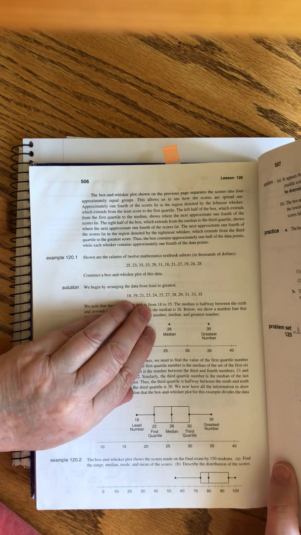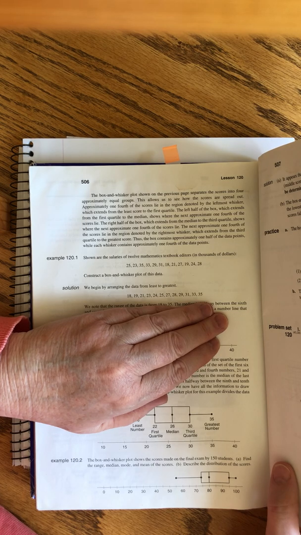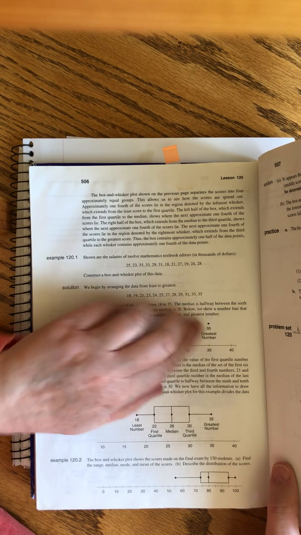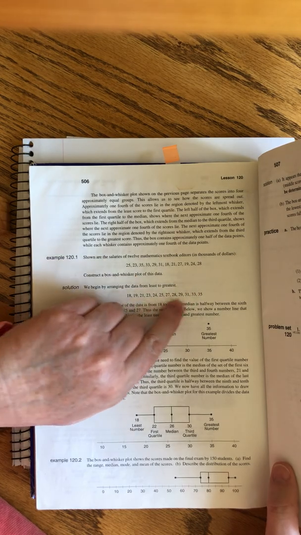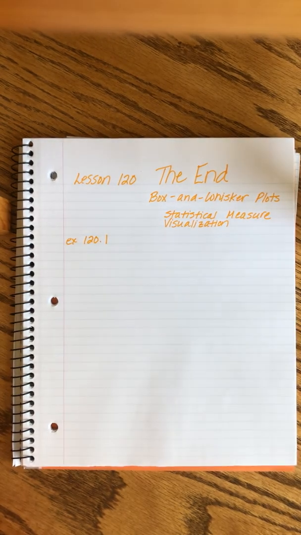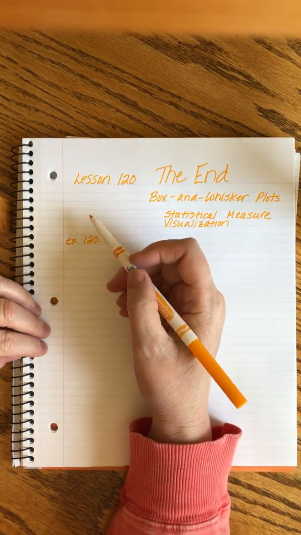So the first thing that we want to do is put the numbers in order. John has very graciously done that for us. So I'm not going to copy the disordered range of salaries. I'm going to copy them down in the order from least to greatest. And that is always the first step of the problem. If John gives you a hodgepodge, you always put it in order.